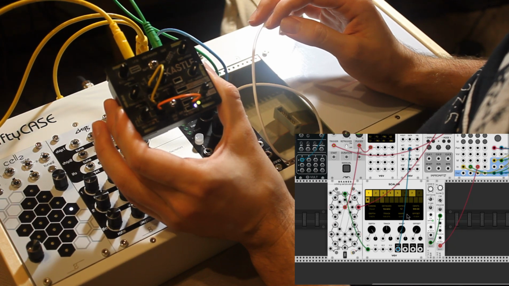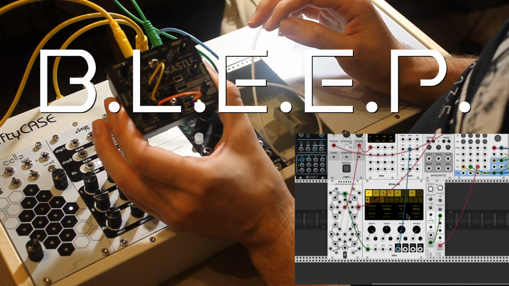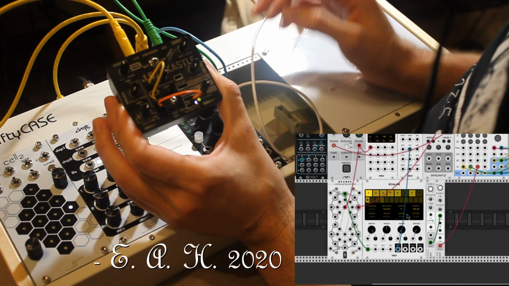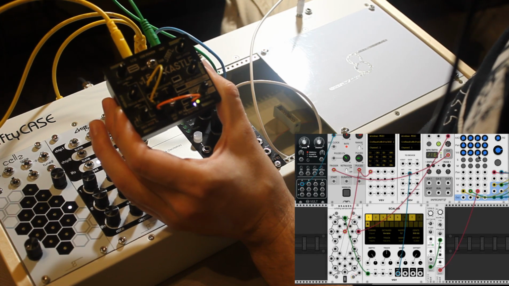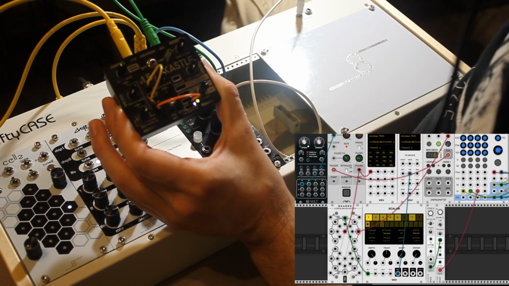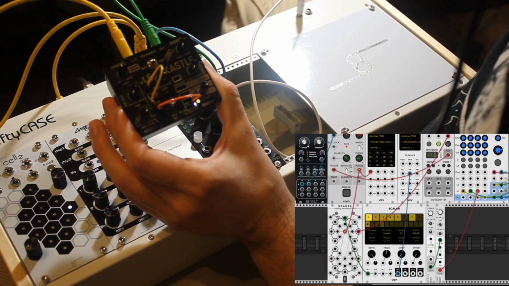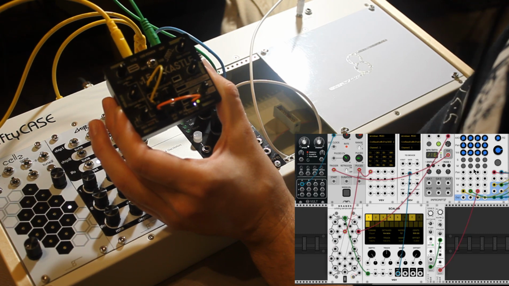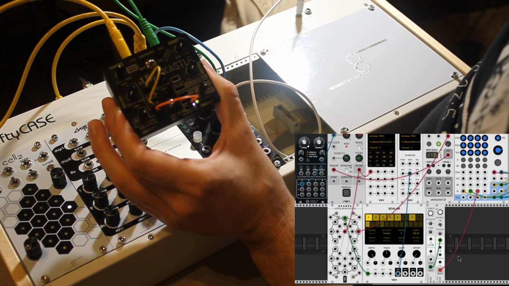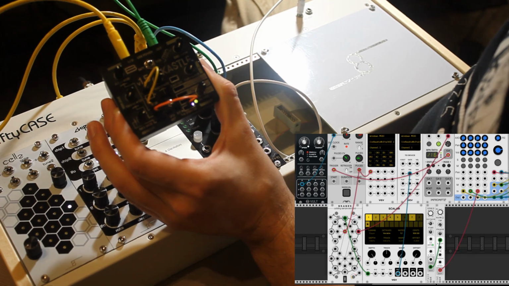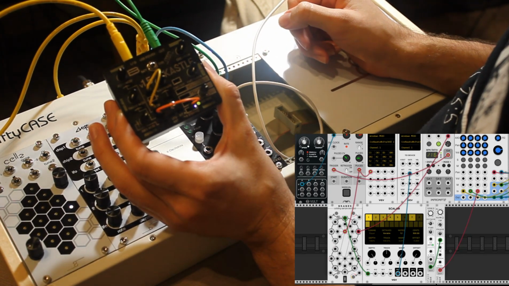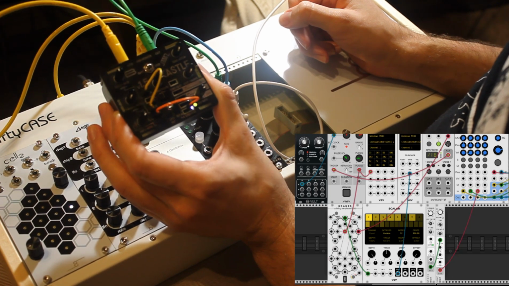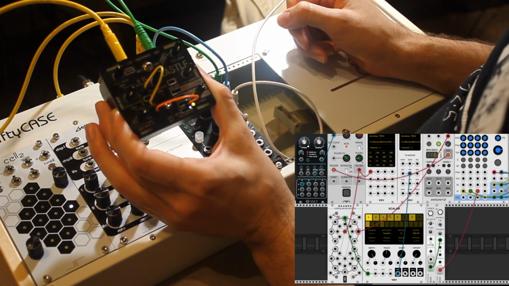Two words. Bleep, bloop. Is that a drone? There's some randomization of the speed of the pulses too. I forgot to mention that through Cre8Audio by Volt. Pretty cool stuff. Let's up that reverb.